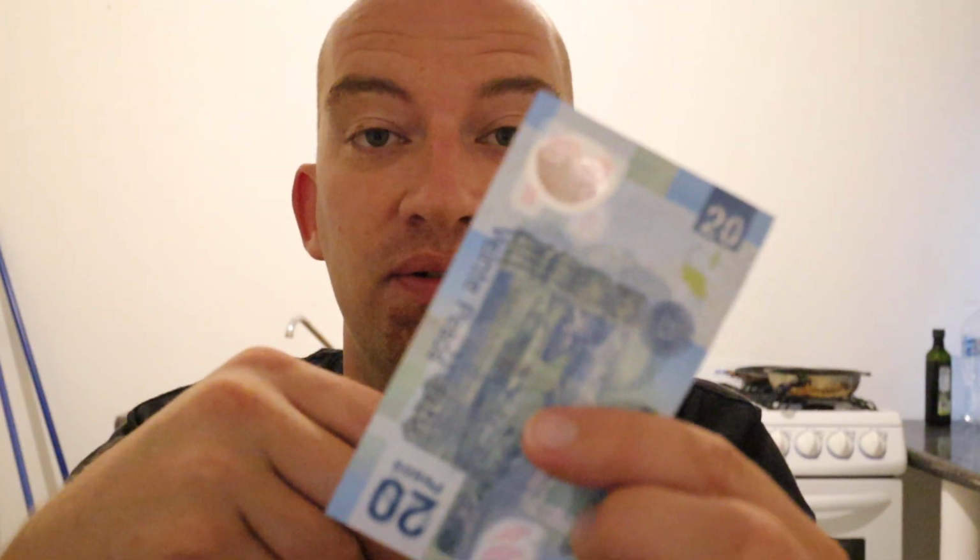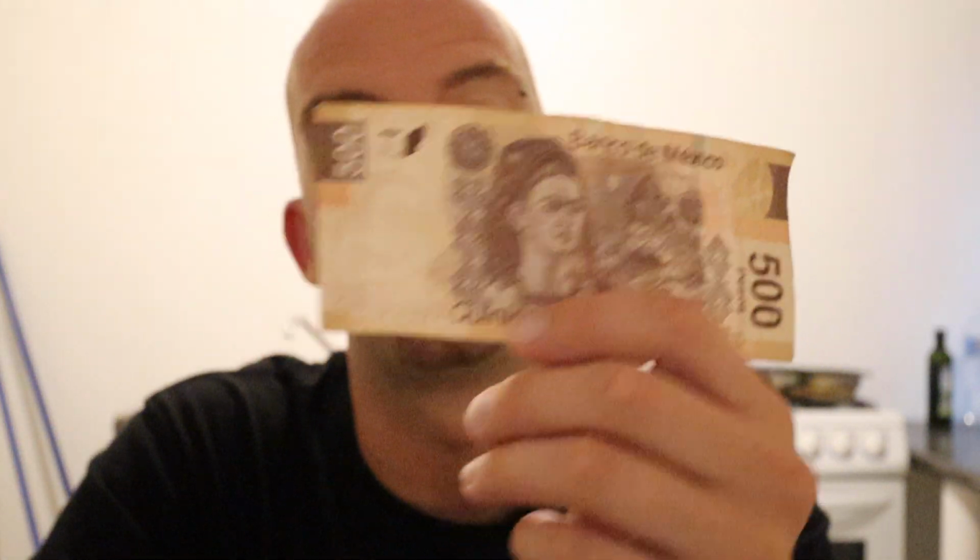Like for instance, the 20 peso is worth about 1 American dollar. The 50 peso is roughly $2.50. 100 pesos is about $5. 200 pesos is about $10. And the 500 pesos is roughly $25 American. So that makes it super easy.